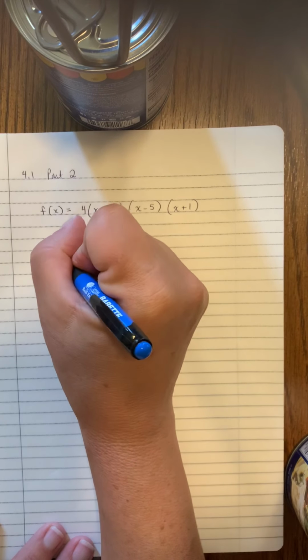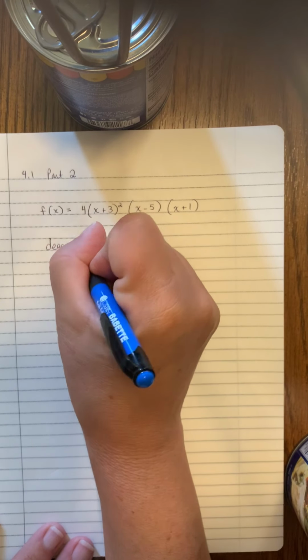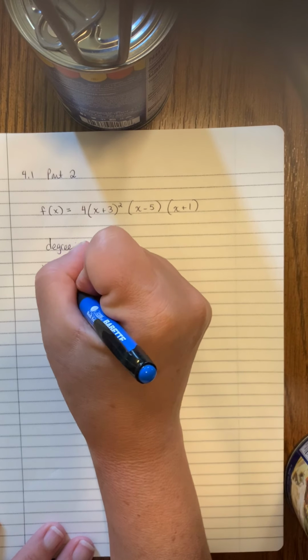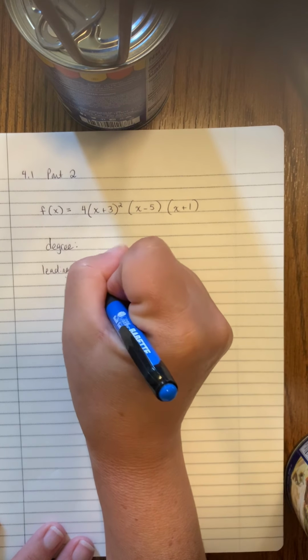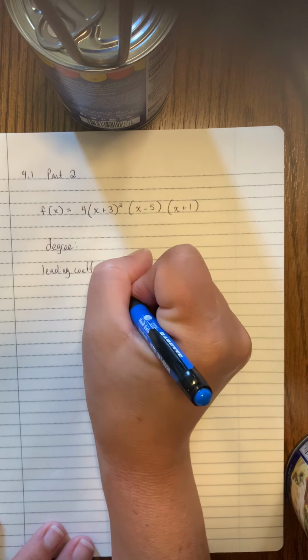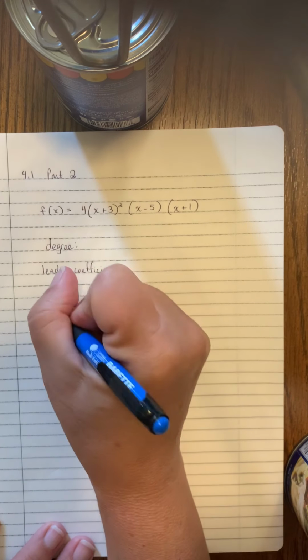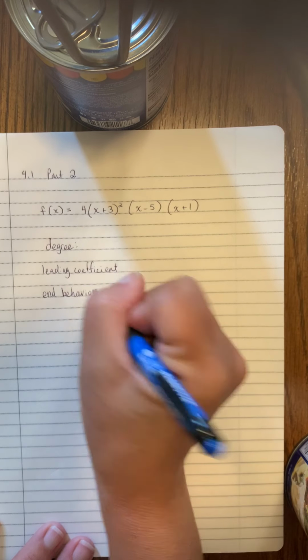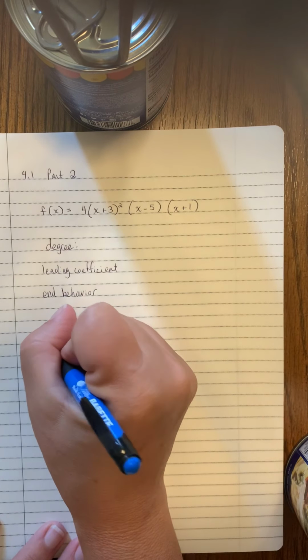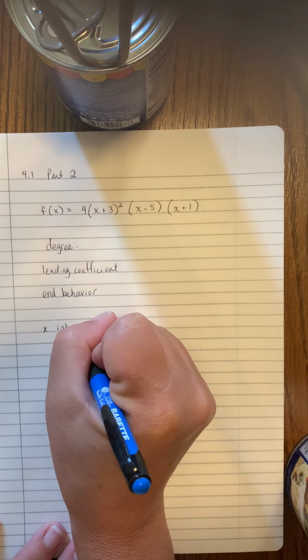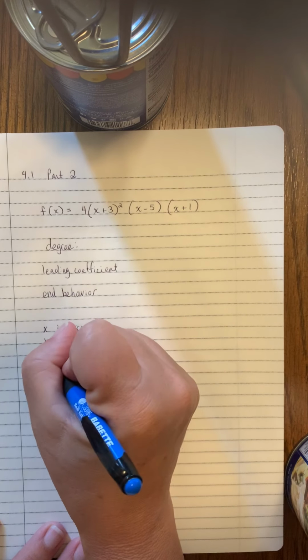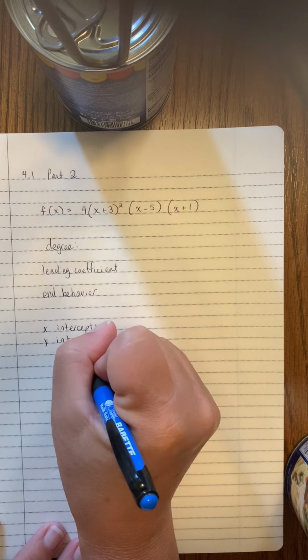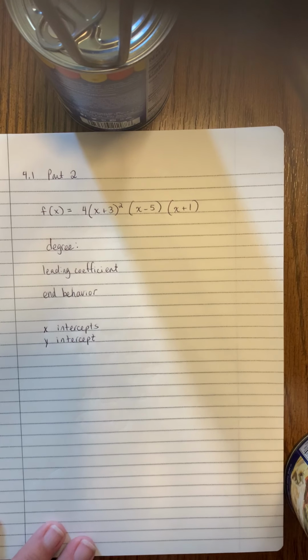We're going to find the degree, the leading coefficient, and the end behavior. We're also going to find the x-intercepts and the y-intercept. There's only one of those.